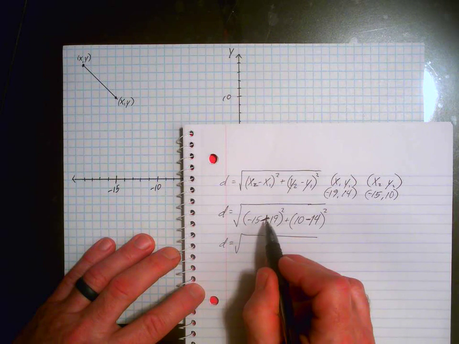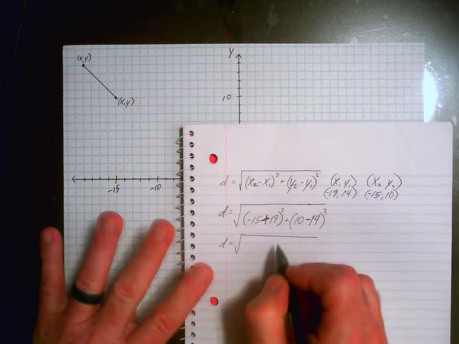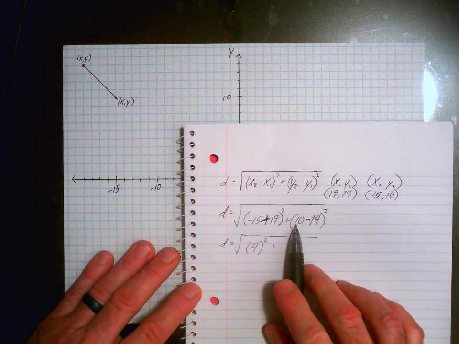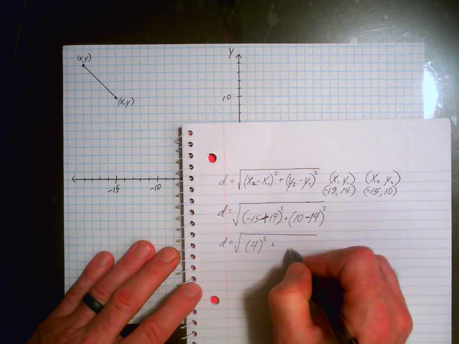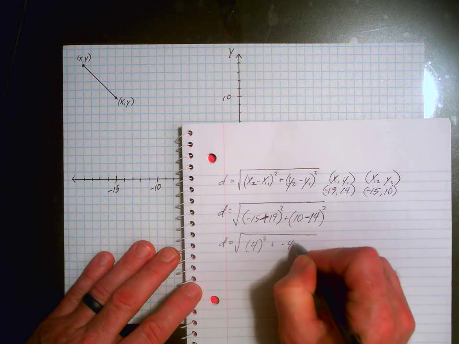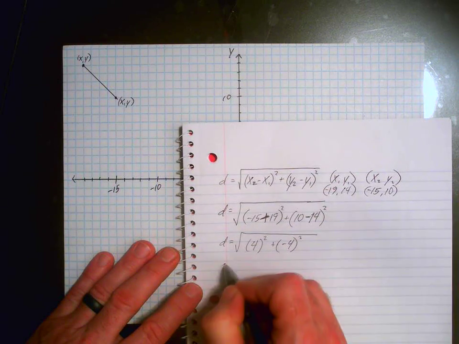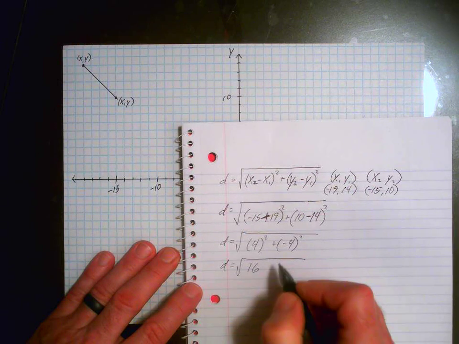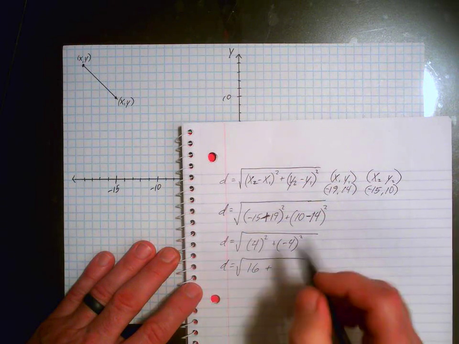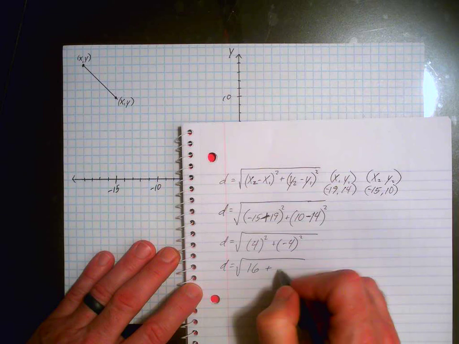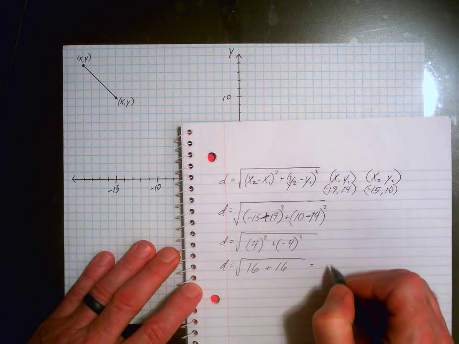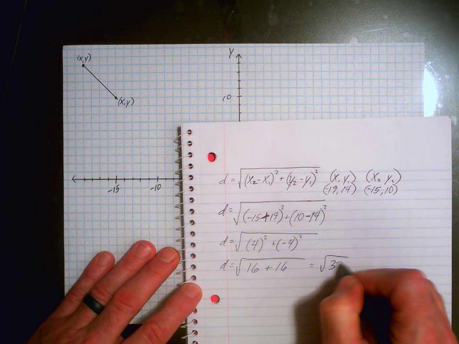Negative 15 plus 19 is a positive 4. 4 squared plus 10 minus 14, which is negative 4, and we're going to square that. 4 squared is 16, plus negative 4 squared is also 16. So this ends up being the square root of 32.